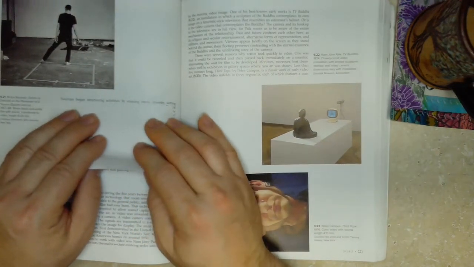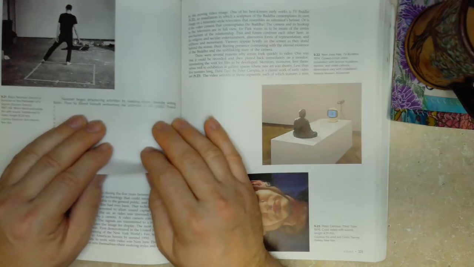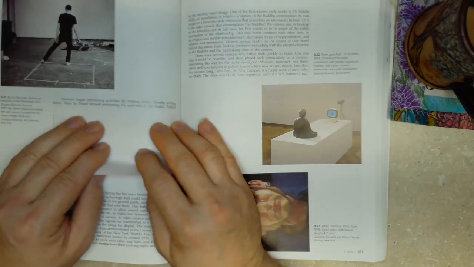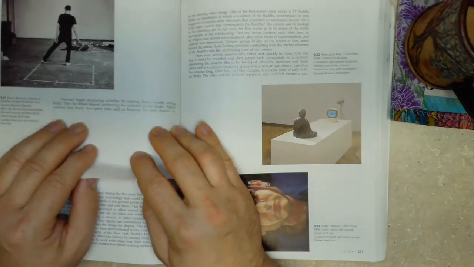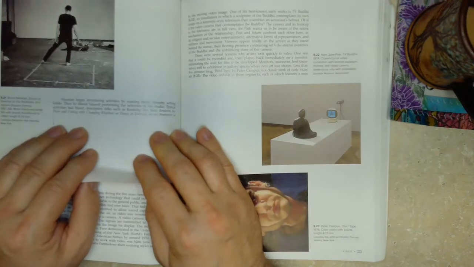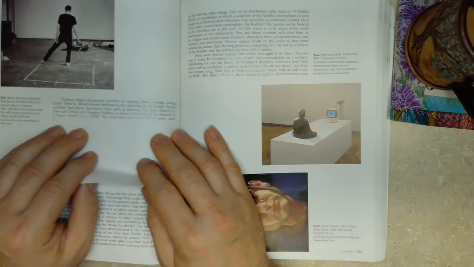Nauman began structuring activities by naming them, thereby setting limits. Then he filmed himself performing the activities in a studio. Typical activities had bland, descriptive titles such as Bouncing Two Balls Between the Floor and Ceiling with Changing Rhythms, or Dance or Exercise.